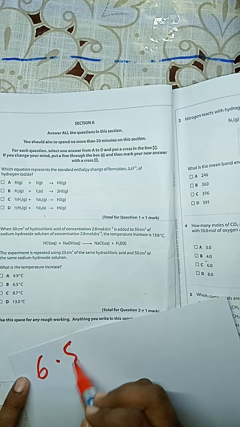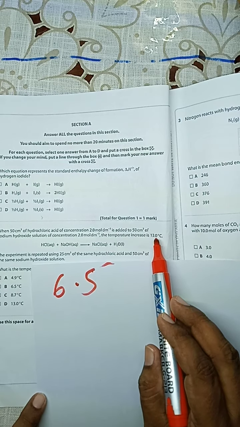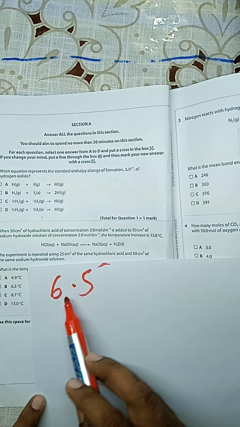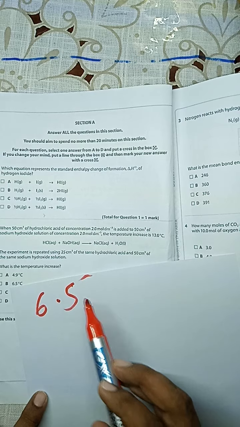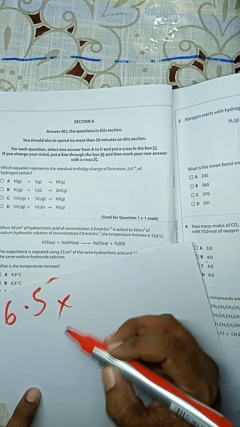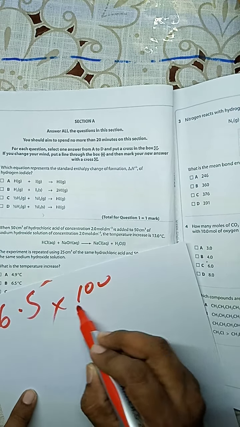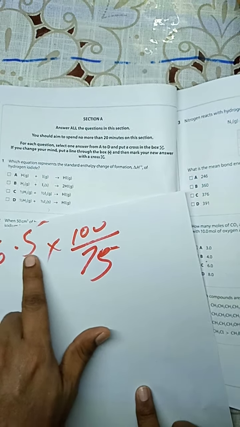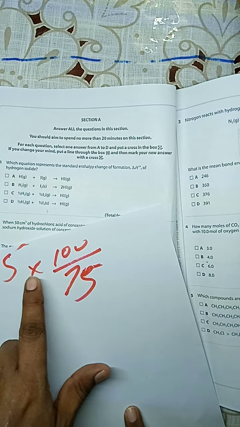When the volume decreases, the temperature rise should increase in the same proportion. So the temperature rise should be a little greater than 6.5, that is 6.5 into 100 over 75.